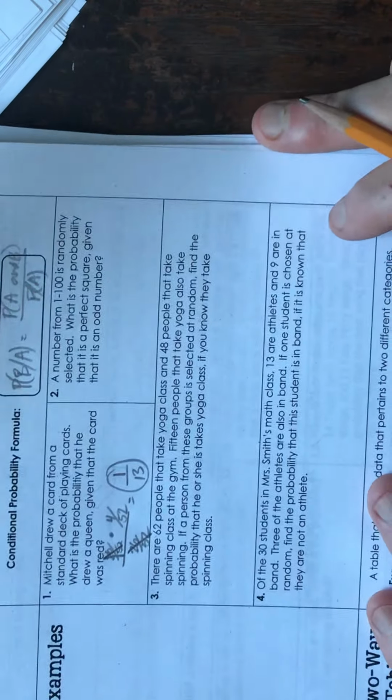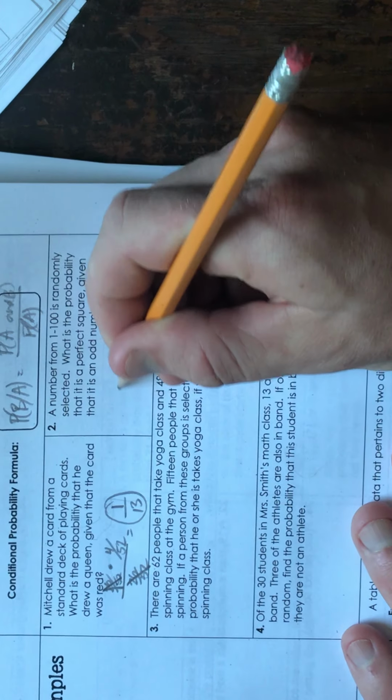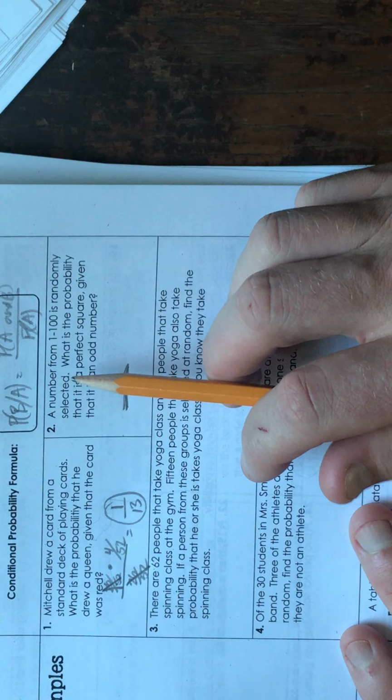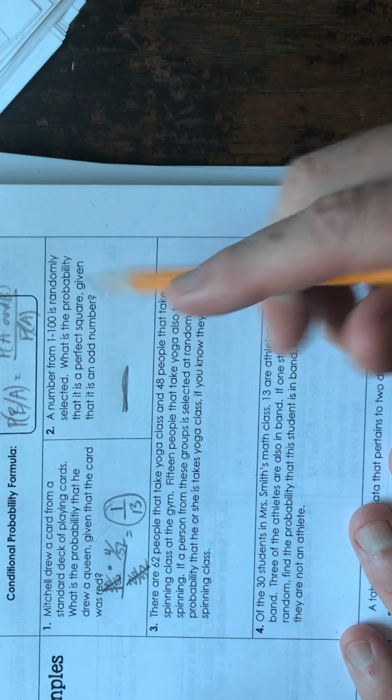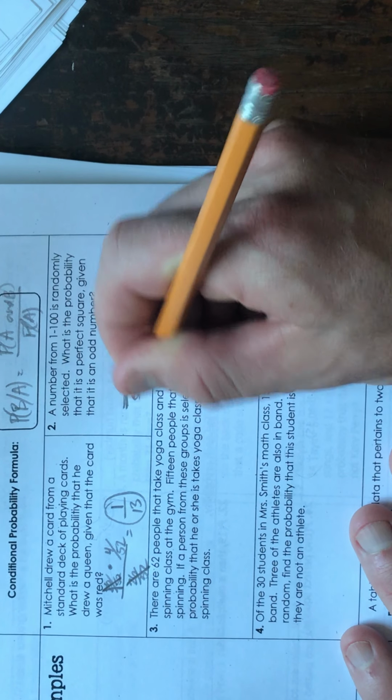Okay, so now let's move on to number 2. We have a number from 1 to 100 is randomly selected. What is the probability that it's a perfect square given that it is an odd number? So let's do event A first, which is given that it is an odd number. From 1 to 100, there's 50 odd numbers, right? Half of them are odd, so 50 over 100.